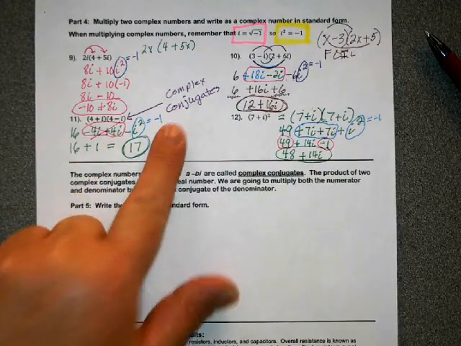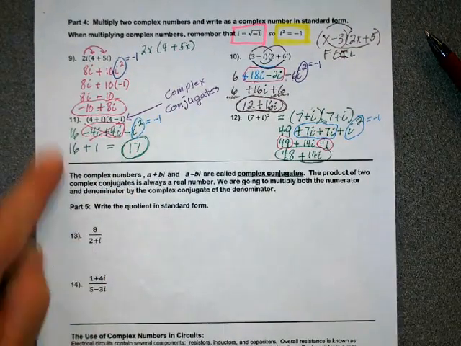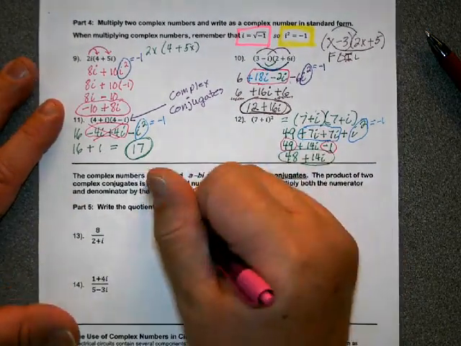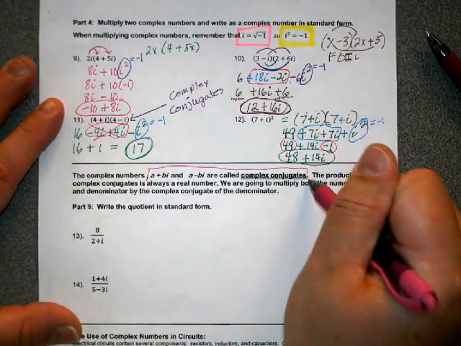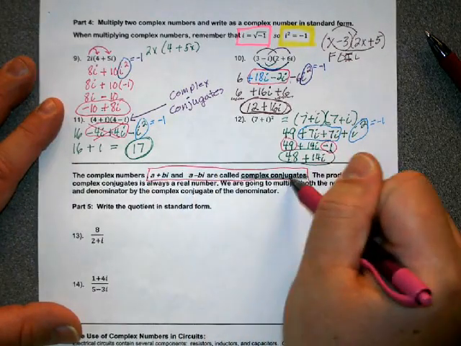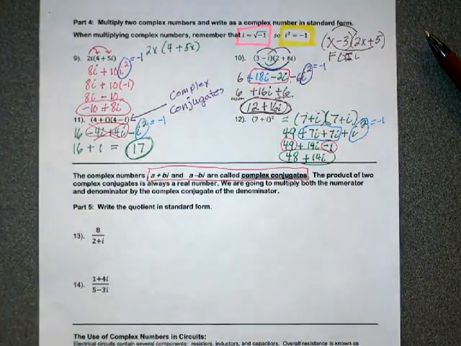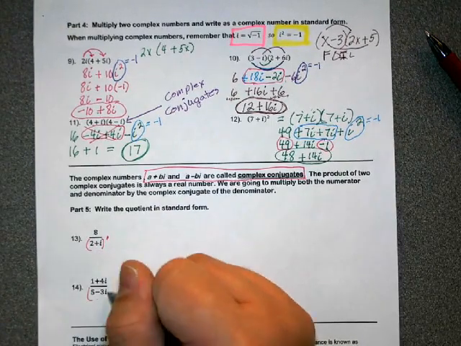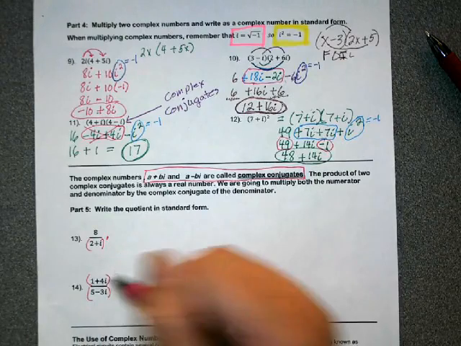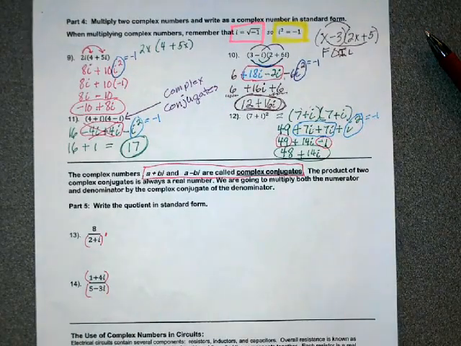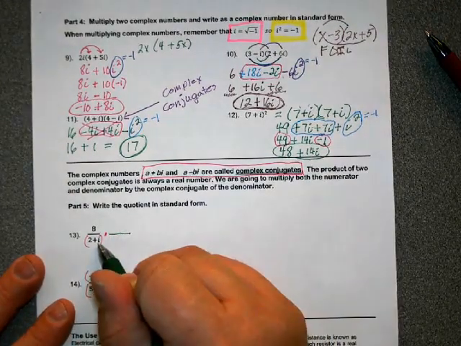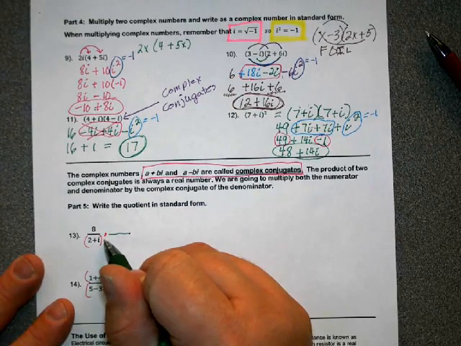We get a real number. Remember, these are two terms. Anytime you have two terms in either the numerator or denominator of a fraction, make sure you put them in parentheses. So I'm going to turn this denominator into a real number by multiplying it by its conjugate, which is 2 minus i.